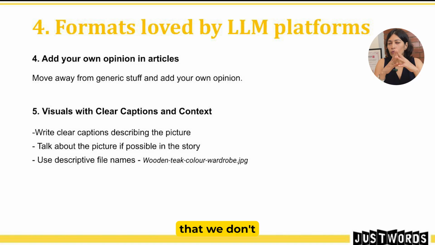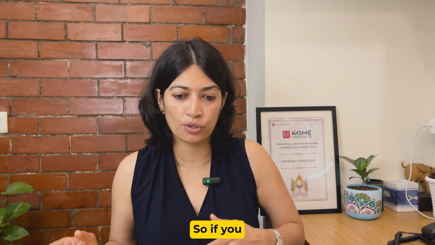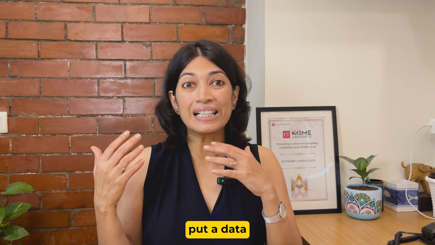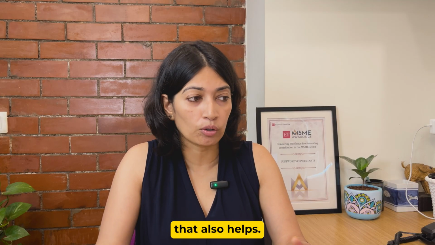Another thing that we used to do in newspapers, and something that we have not been doing: write a clear caption when you have a picture. Maybe you've given a banner picture and skipped writing the caption for it. Don't do it. Write the caption for that picture, and also reference it in the content you've written, like, as referenced in the picture above, you can see that this is this. If you've put in a graph or some data, explain that, add a short summary to it, right? That also helps.